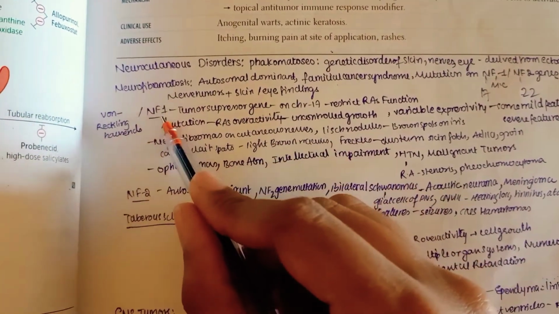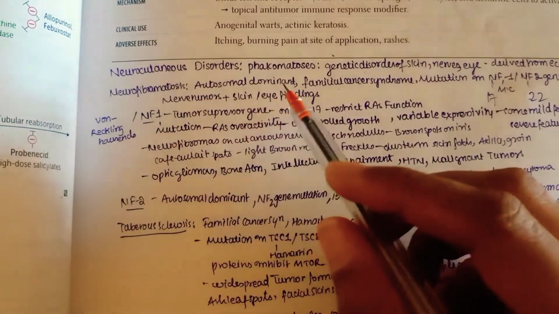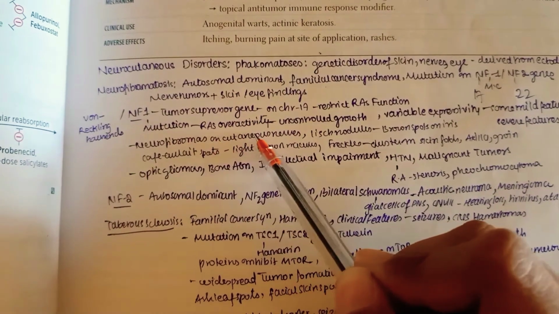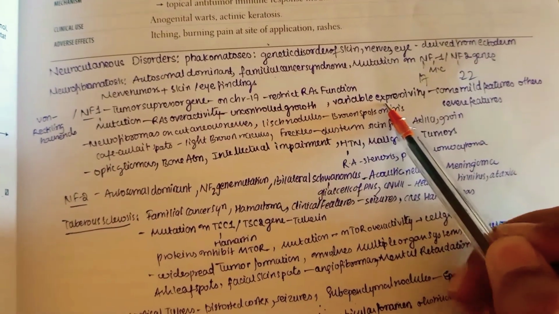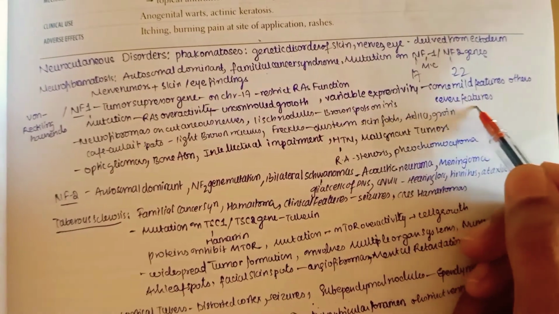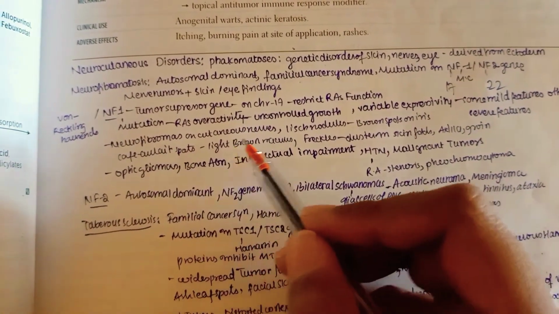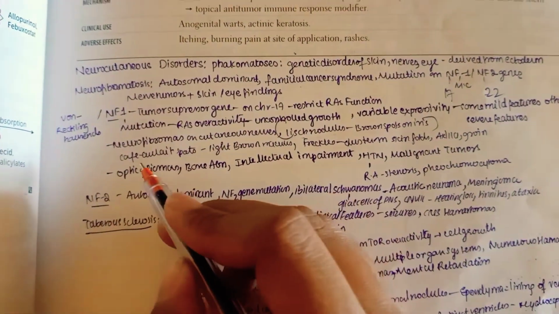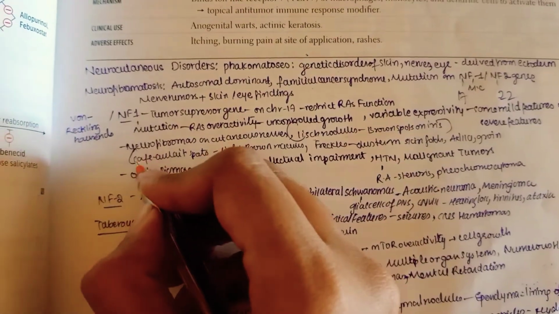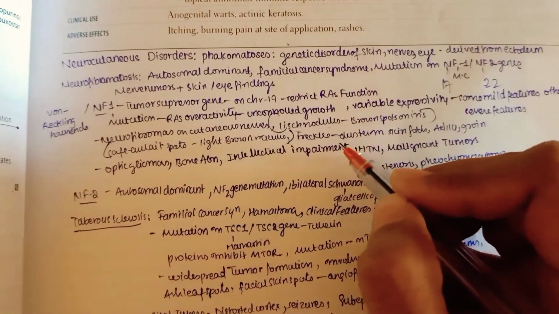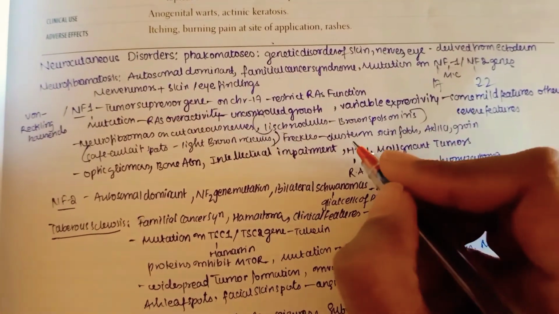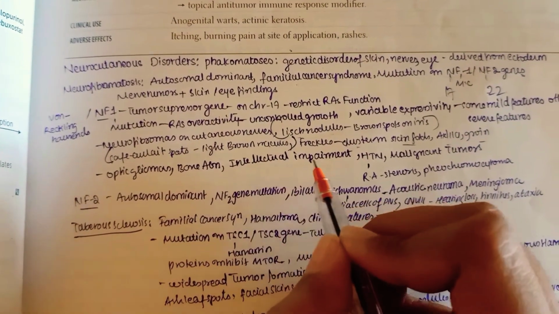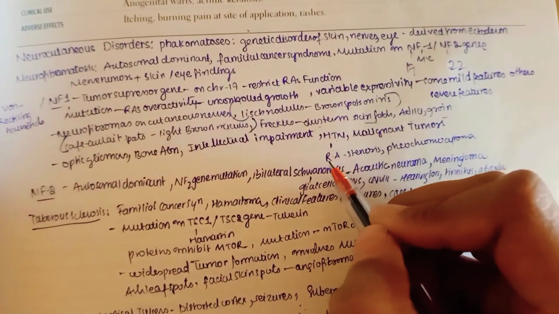This is neurofibromatosis 1, also called von Recklinghausen disease. It is a tumor suppressor gene on chromosome 17 which restricts RAS function. With mutation, there is RAS overactivity, uncontrolled growth, and variable expressivity, with some mild features and other severe features. Cutaneous neurofibromas, Lisch nodules, a very important characteristic feature, brown spots in the iris. Café au lait spots, light brown macules. Freckles are increased melanin in skin folds, axilla, groin.